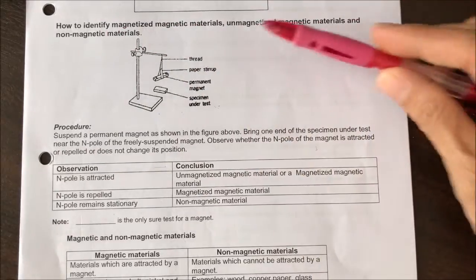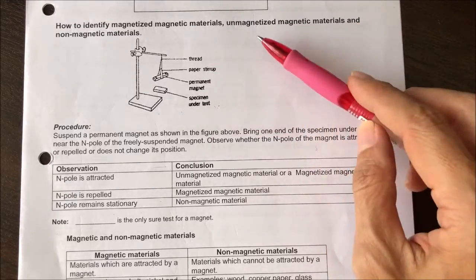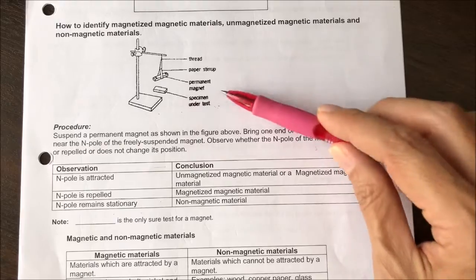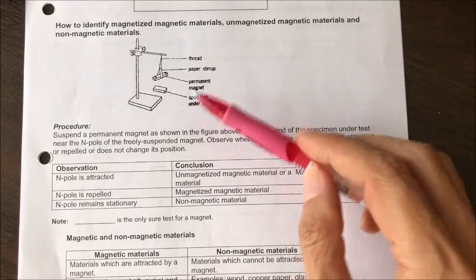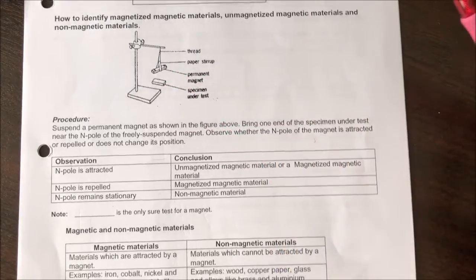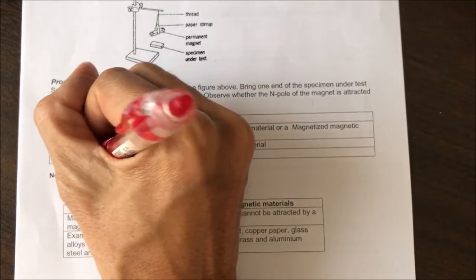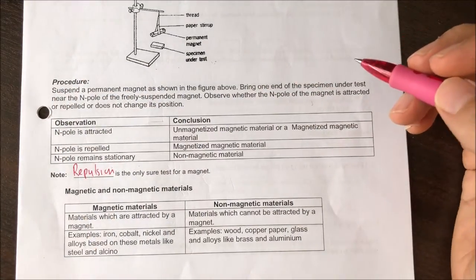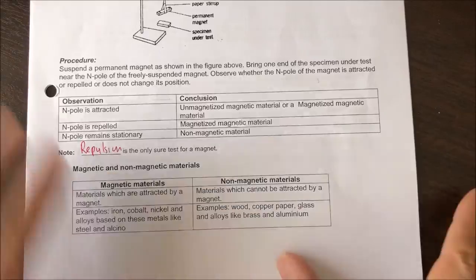So all this you just have to go through by yourself, like an experiment. How do you test for magnetized magnetic material, unmagnetized magnetic material, non-magnetic material? So go and read through all these experiments over here. In case they ask, at least you can come up with a proper experiment to describe this. The main thing to remember is that repulsion is the only sure test. Even though something may be attracted by a magnet, it doesn't mean that something is a magnet. It has to be repelled. So it's quite easy as far as concepts are concerned.